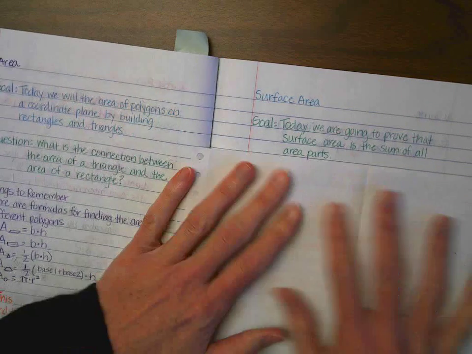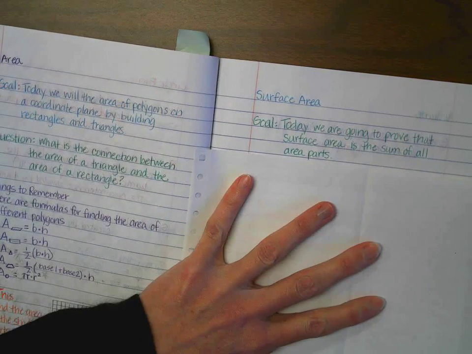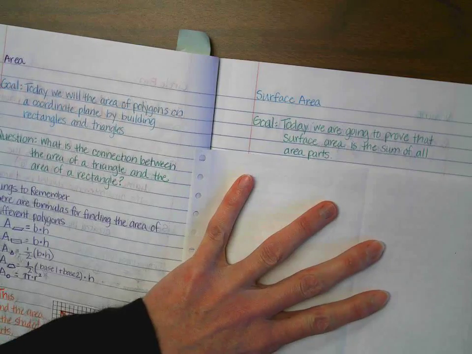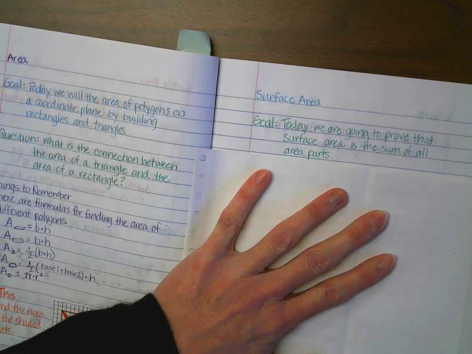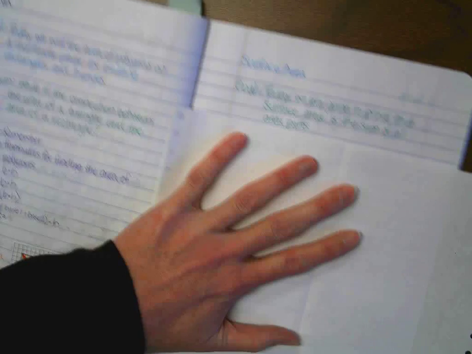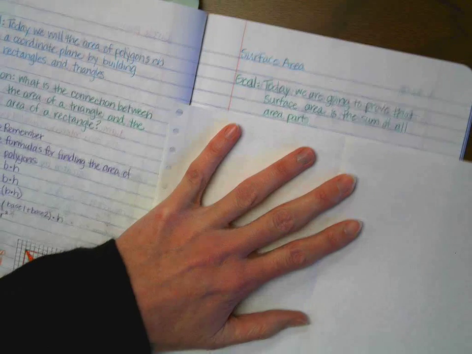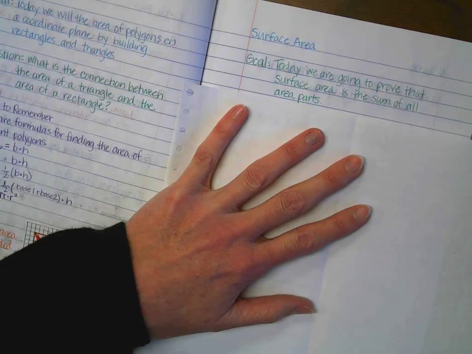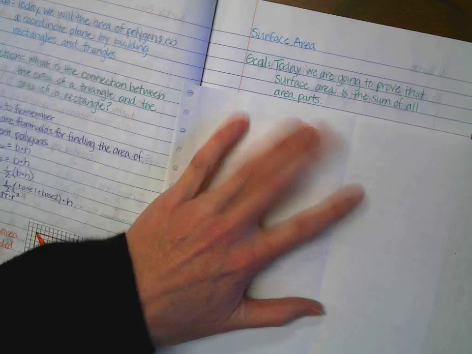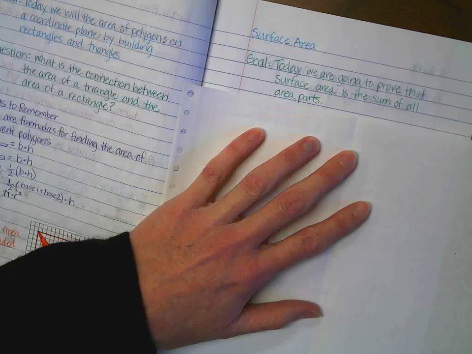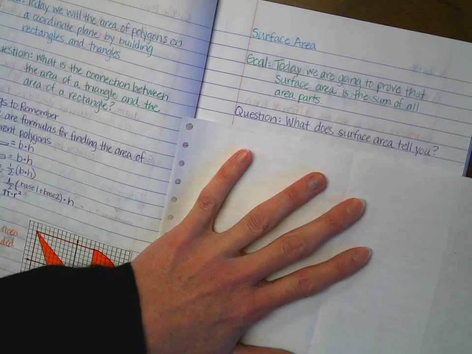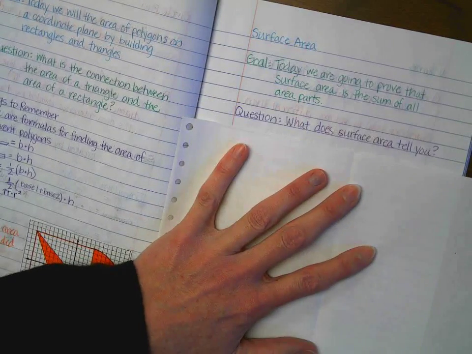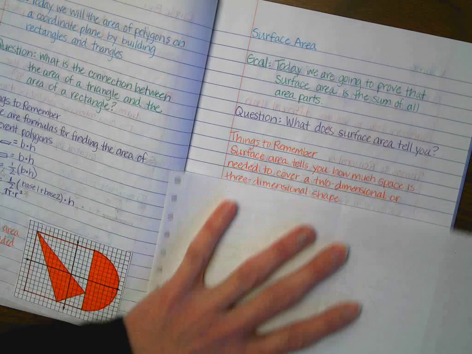So, surface area, our goal. Today we are going to prove that surface area is the sum of all area parts. Now that's going to be a little bit interesting because I'm not talking about multiple shapes, but about a three-dimensional item, and the parts are what make up the three-dimensional item. The question that I want you to think about is, what does surface area tell you?